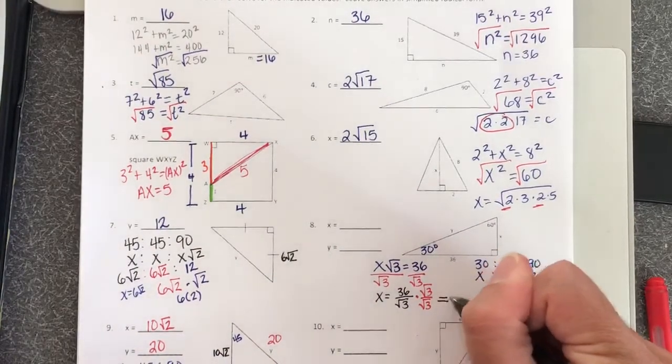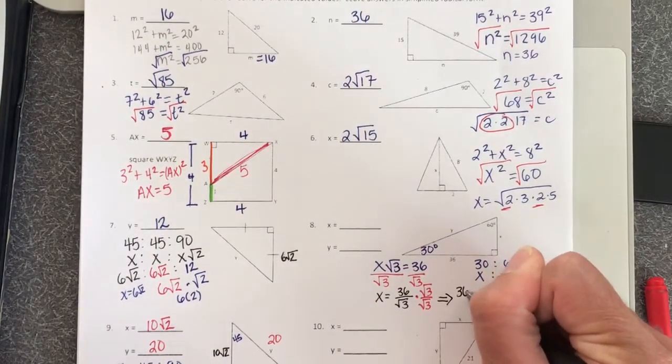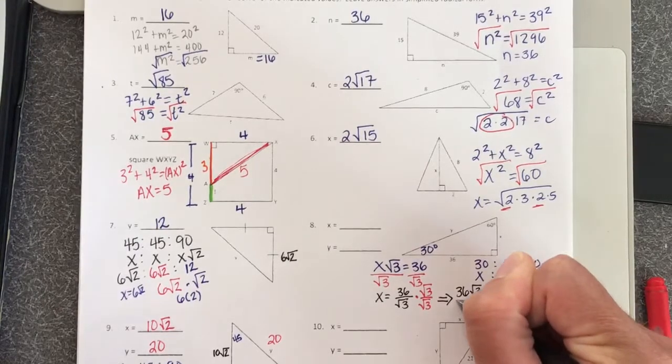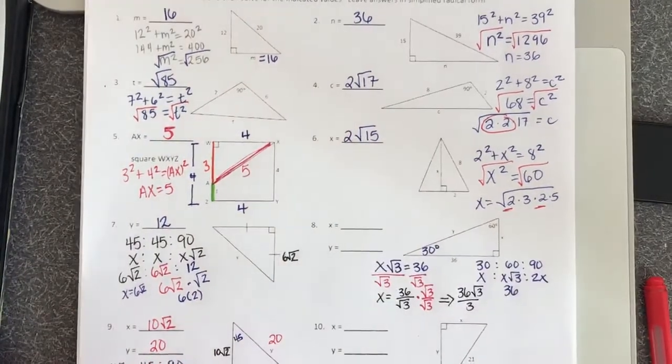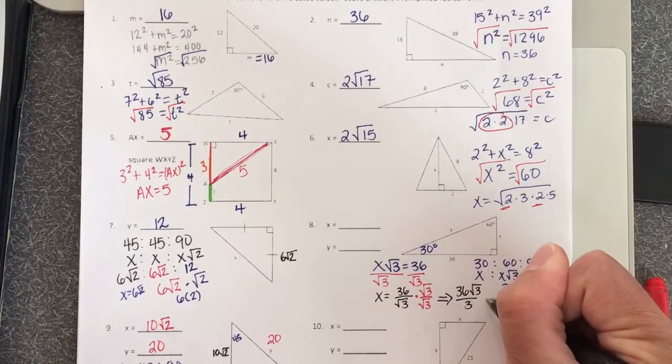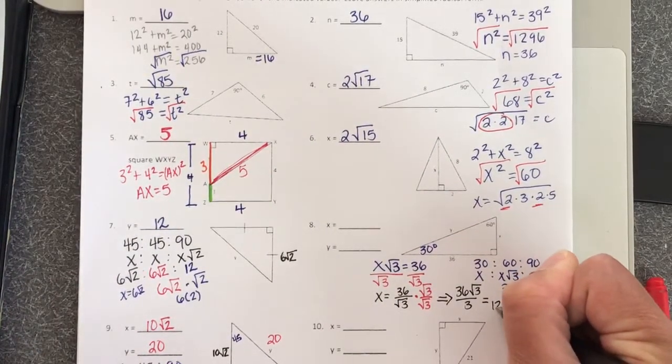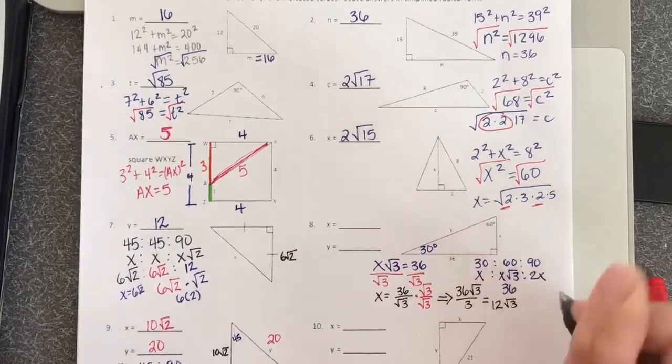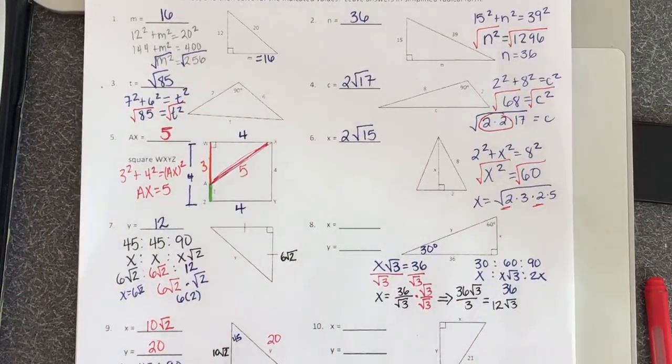When I do that, I get 36 times the square root of 3 divided by 3, and 36 divided by 3 is 12. So 12 times the square root of 3 is what my x is.